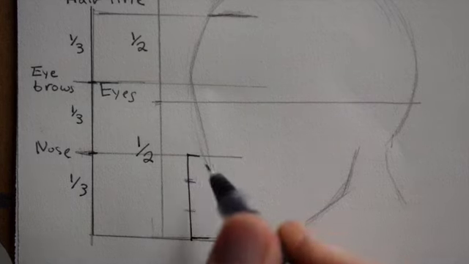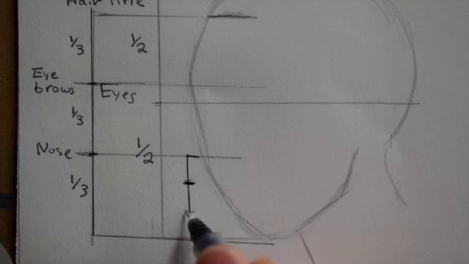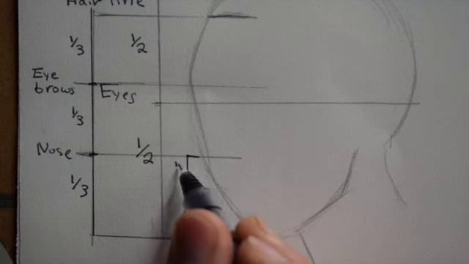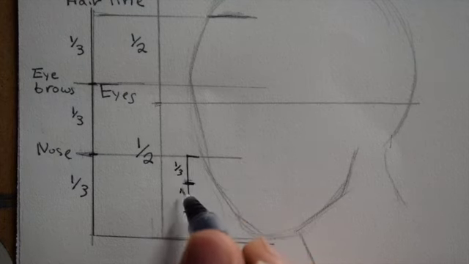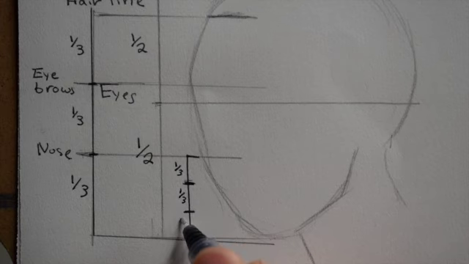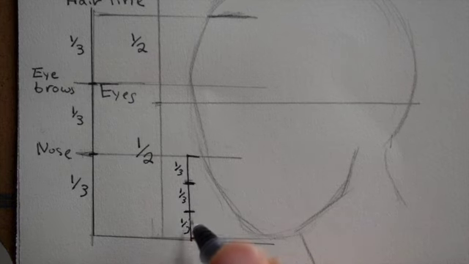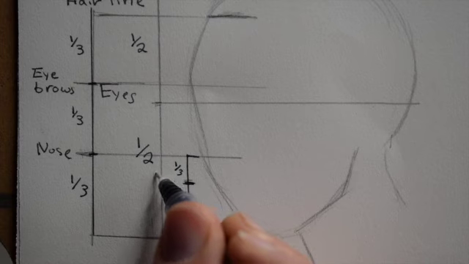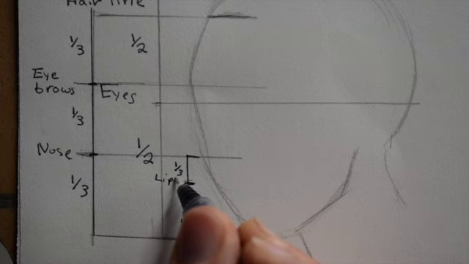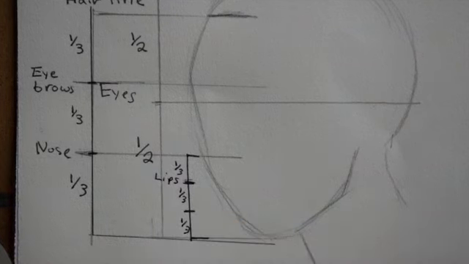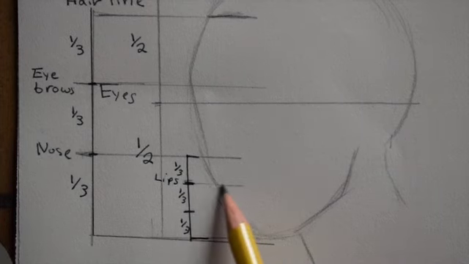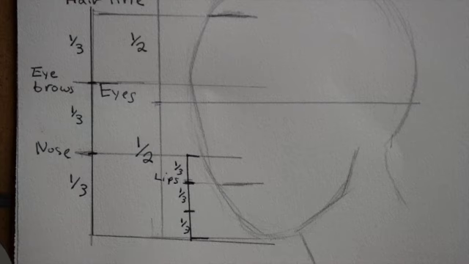And you can see I'm not measuring that, I'm just eyeballing that. And there's those 3 sections. And that's about where the mouth will go.